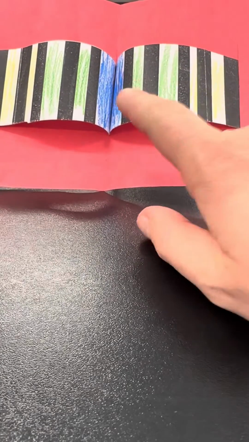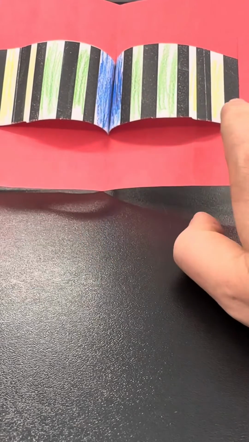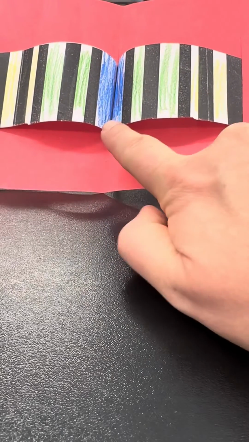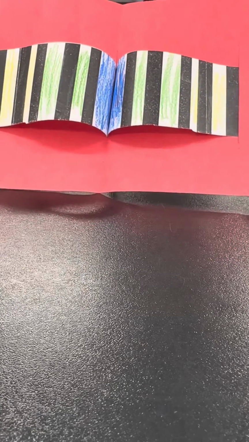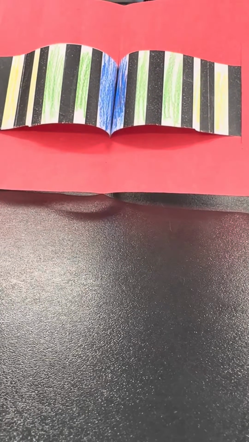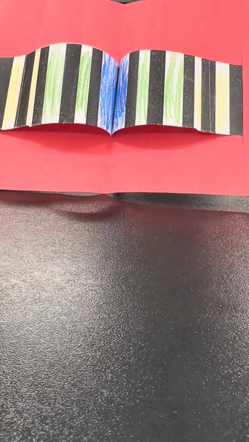Some other questions that you're going to be asked are, why are there different colors? What are the different colors representing? And we had learned about some new discoveries on the ocean floor. So this is one of those new discoveries. And then the black alternating bands are also a different type of discovery, and it's representing something that helped us learn a lot about the ocean floor.